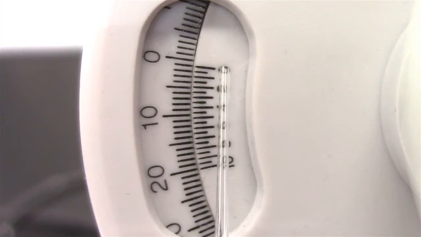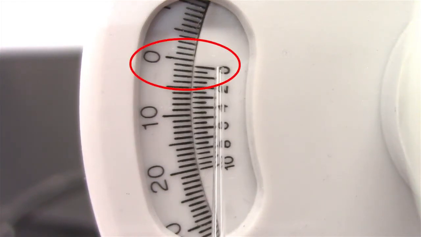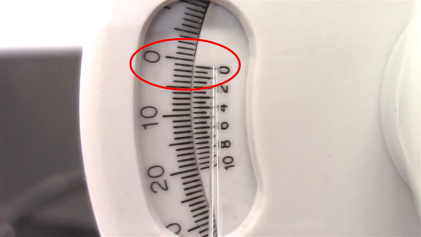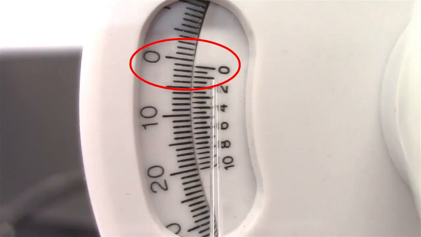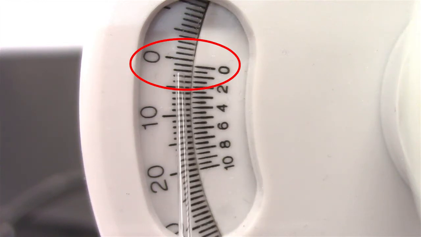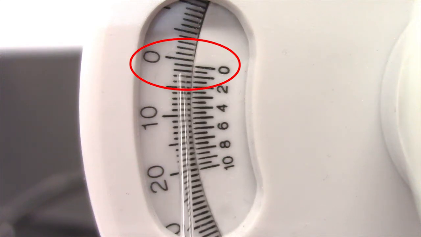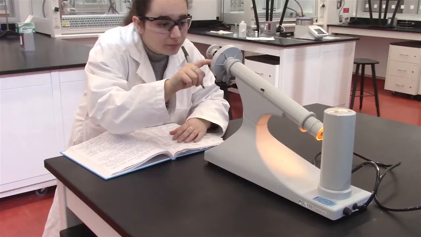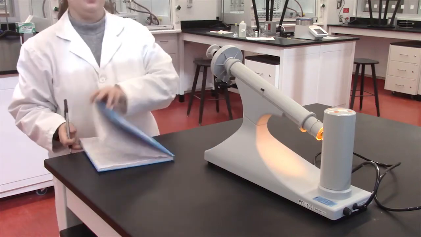To make the reading, note where the 0 on the inner scale meets up with the numbers on the outer scale. In this example, the whole number is 1. To note the decimal, see where a line in the inner scale matches up with the line on the outer scale. In this example, the decimal number is 1. Therefore, for this sample, the reading is 1.1.